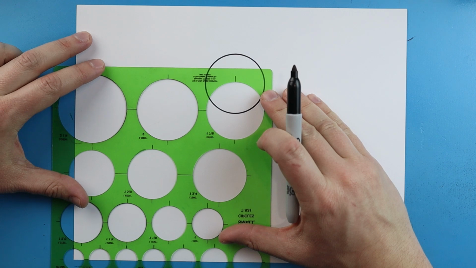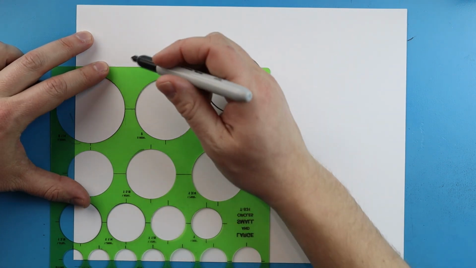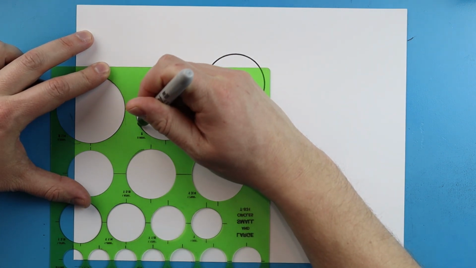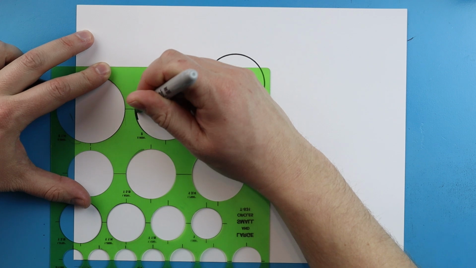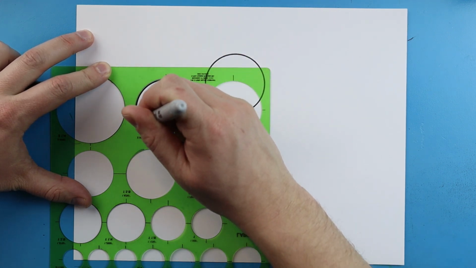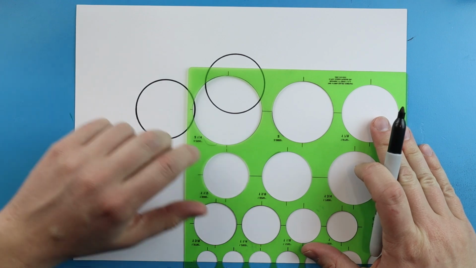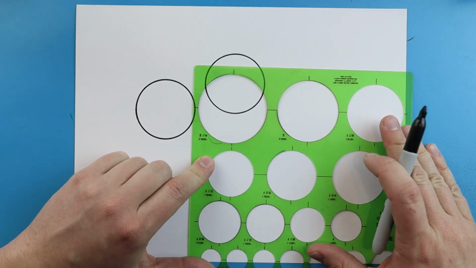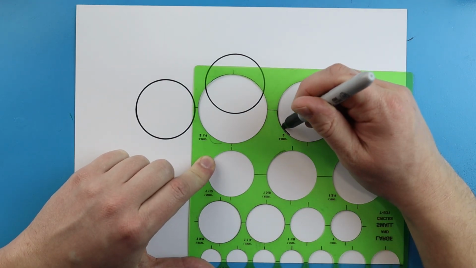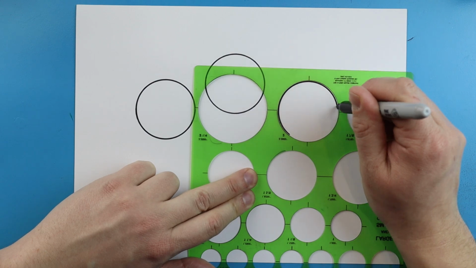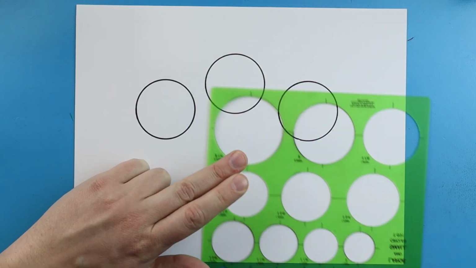Now I'm going to put the next one here. I'm going to lower it just a little bit, and we'll do the same thing. So I'm just going to go ahead and trace my circle. And then I'll do the same thing over here. I'm going to leave a little bit of space, and I'll come in here and trace my third circle for the last head of Ghidorah.